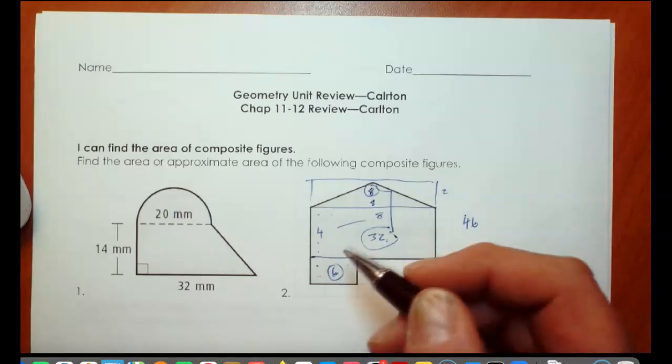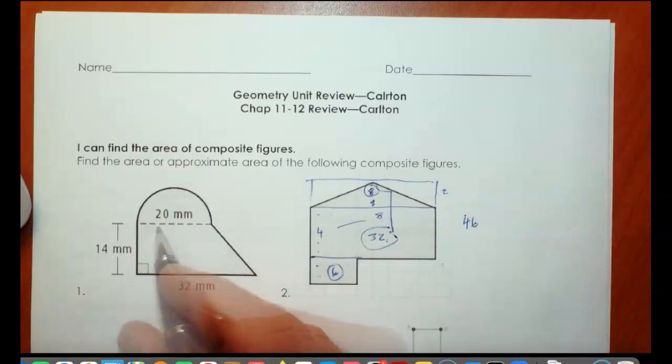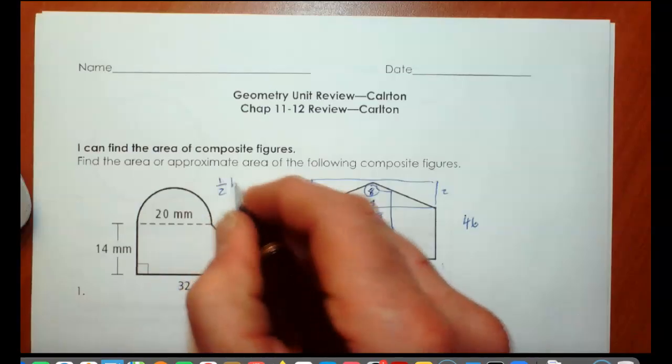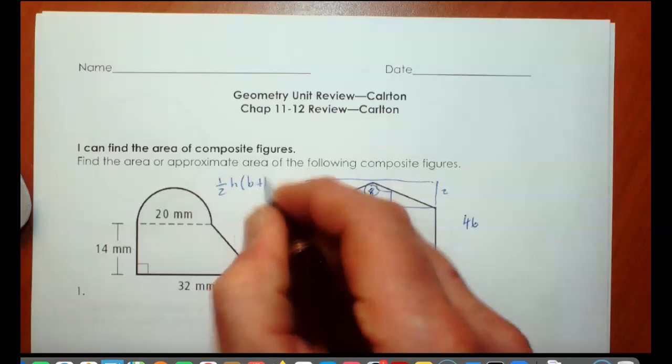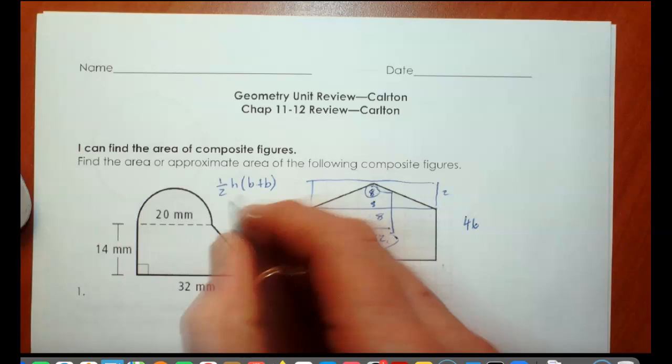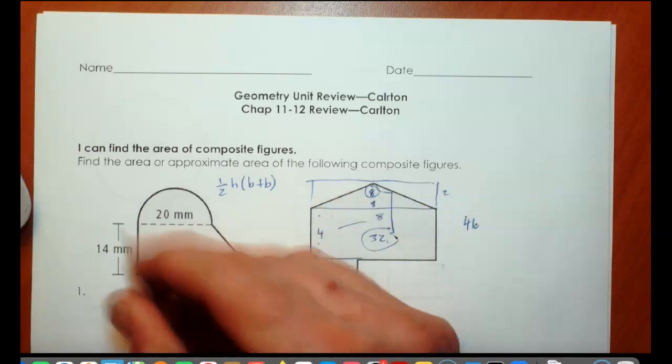Let's find the area of this. We got a half circle and a trapezoid. Let's do the trapezoid first. Here's the trapezoid formula: 1/2 the height times base plus base. So let's just substitute this in. Half the height would be, well, half of 14 is 7.